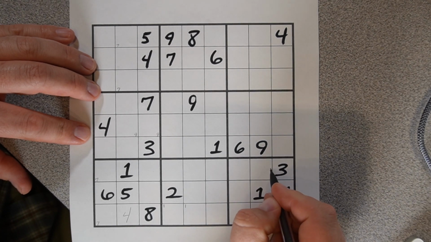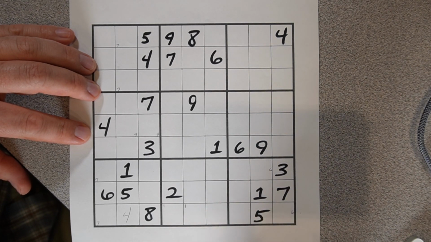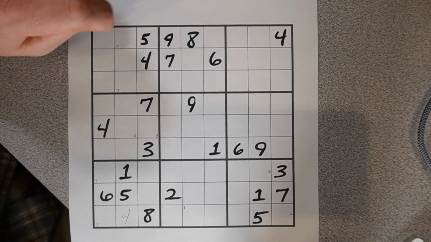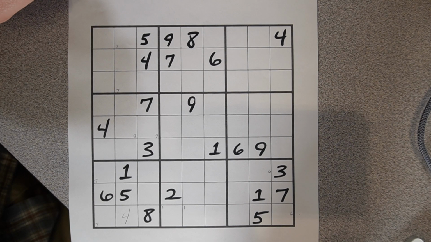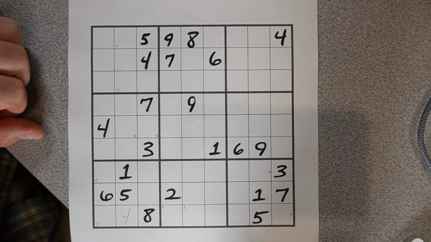This 6 means 6 is going to be in one of those. Okay.